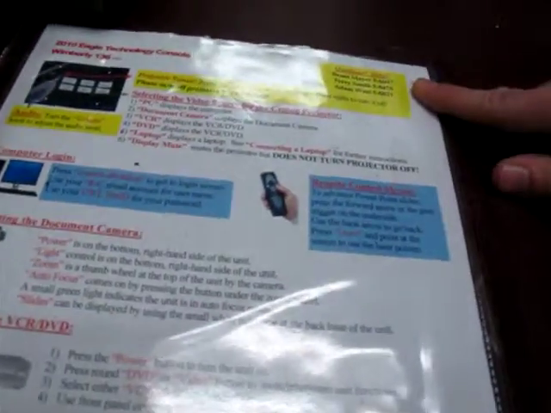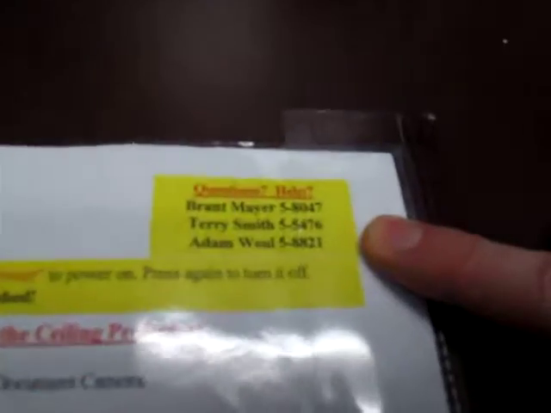The last thing I'll show you is that here on the desktop is a written version of what I've just showed you in the video. And in the upper right-hand corner are the names and phone numbers of the Academic Technology Services staff. If you ever have any questions or ever need help, please don't hesitate to give us a call.